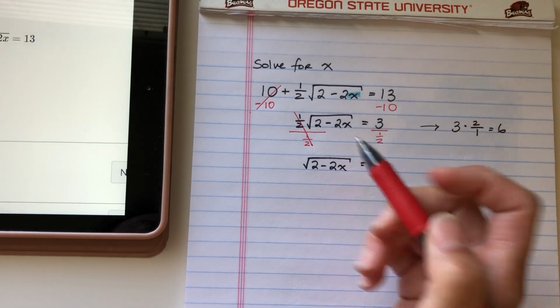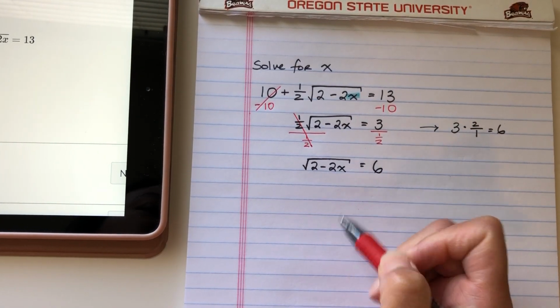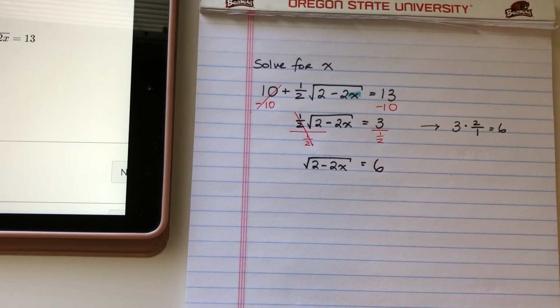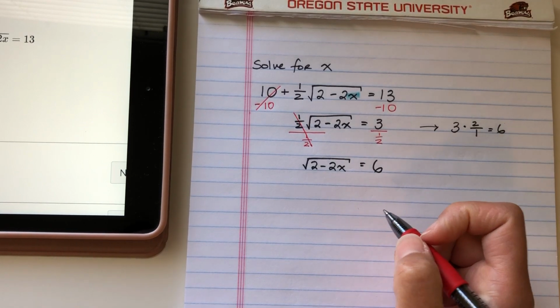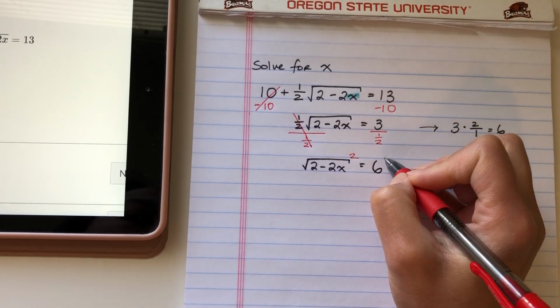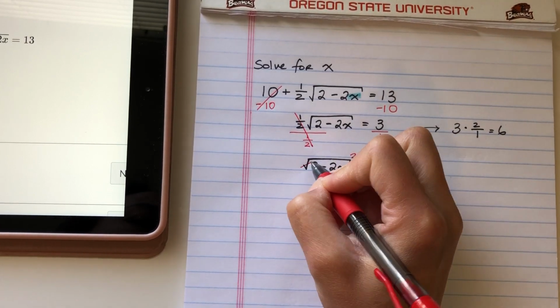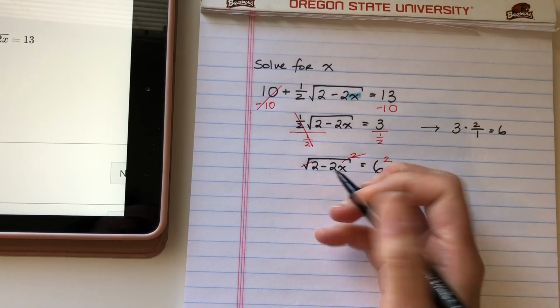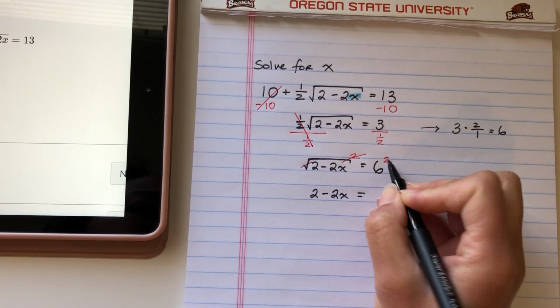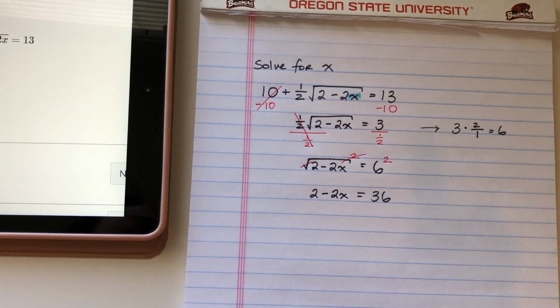All right, now I have everything stuck under a radical. I've got to get it unstuck. You cannot solve for anything that's stuck under a radical. So the opposite of square root is square. What you do to one side, you do to the other. The square and square root cancel, leaving 2 minus 2x equals 6 squared, which is 36.